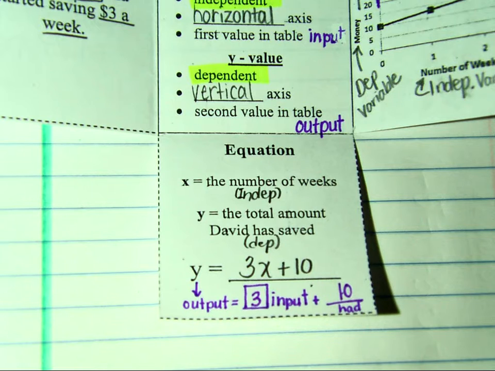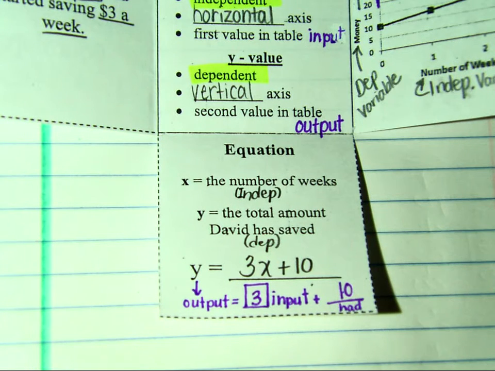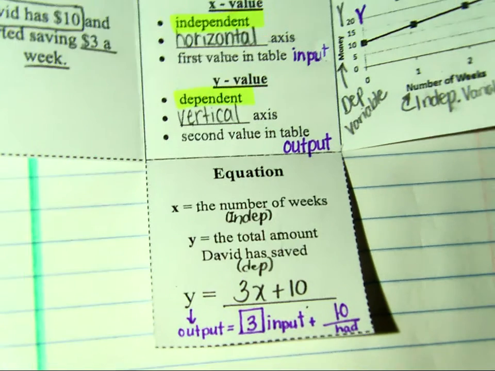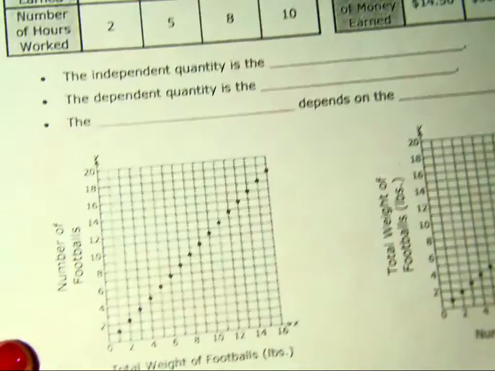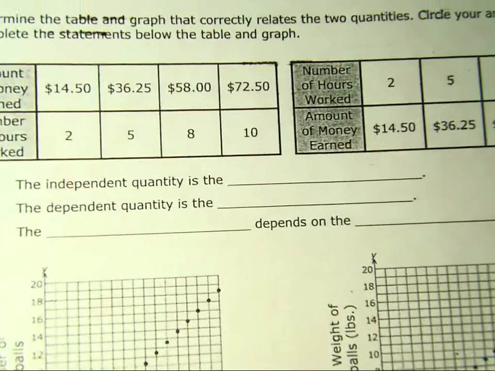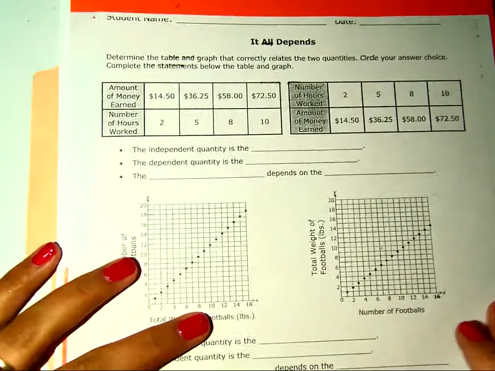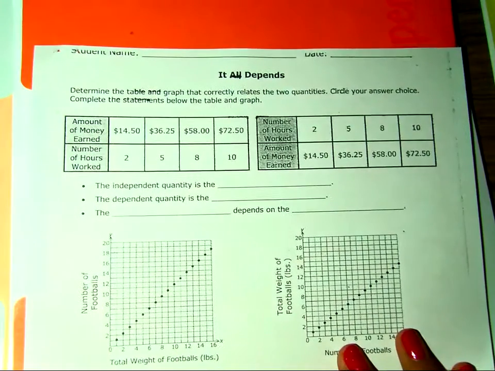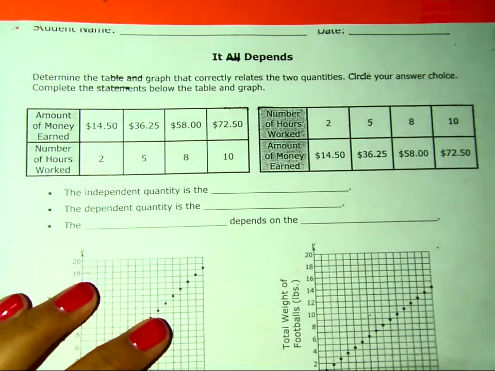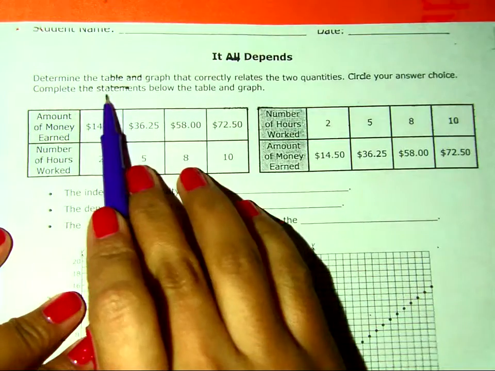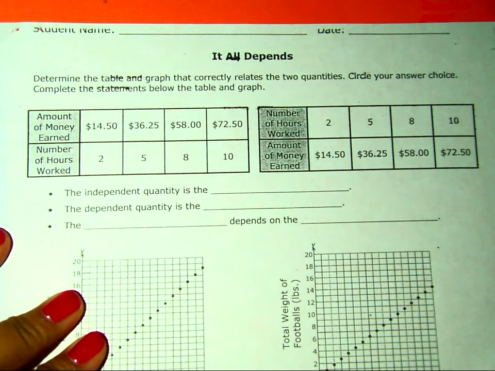Okay. I want to take a look at one worksheet. And this is just giving you an overview of the table, the graph, and the equation. And we're going to try to take that in pieces right now and look at a couple examples. So here we have this example piece that says it all depends. It's a little glary, but we have two different tables, and we want to determine the table and the graph that correctly relates to two quantities. Then we're going to circle our answer choice and then complete the statements below the table.